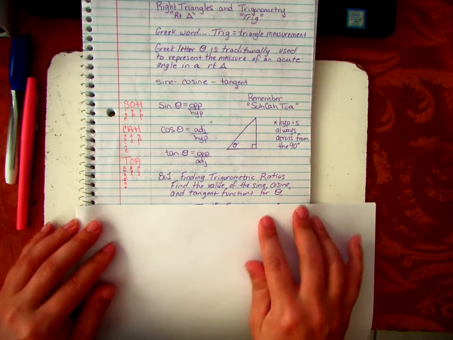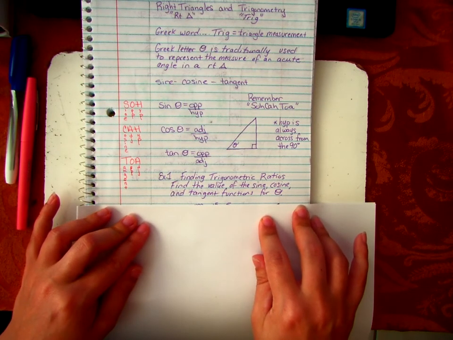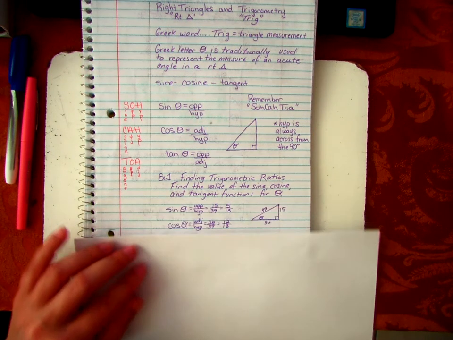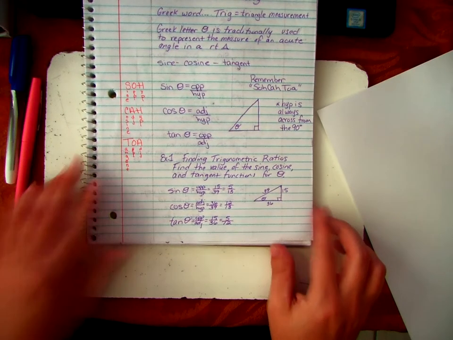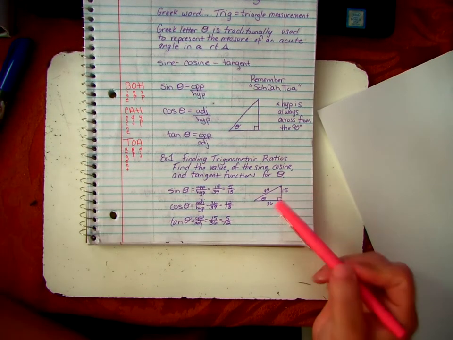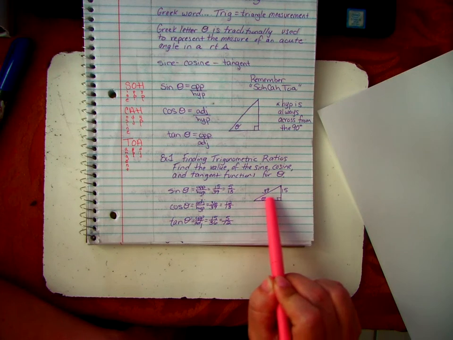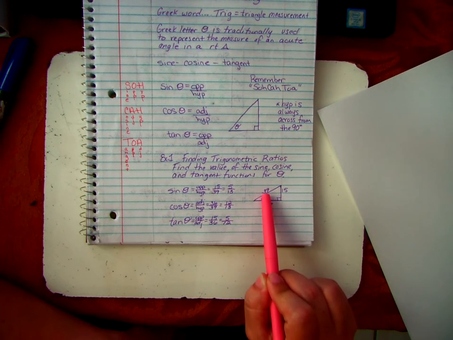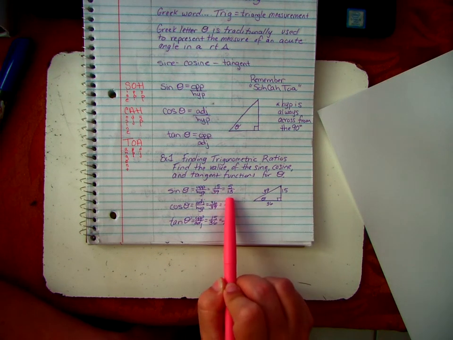So in our first example, finding trigonometric ratios, find the value of the sine, cosine, and tangent functions for theta. So we are going to find all three for this problem. All right, so if I want sine theta, I want you guys to imagine yourself standing right here on the theta. I need the opposite, which is 15, over the hypotenuse, which is 39. 15 over 39, and I can reduce that by dividing both by 3. So I get 5 over 13.